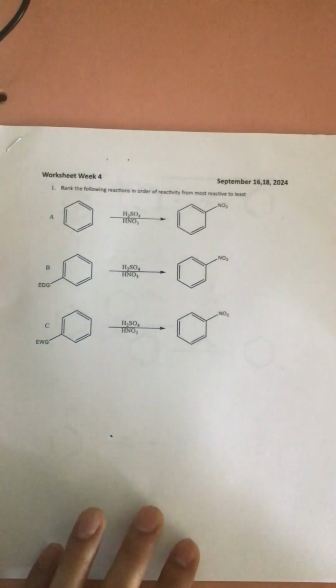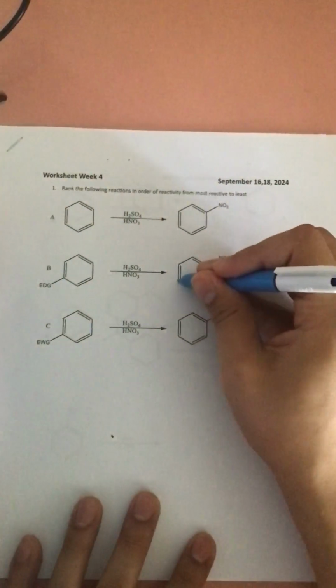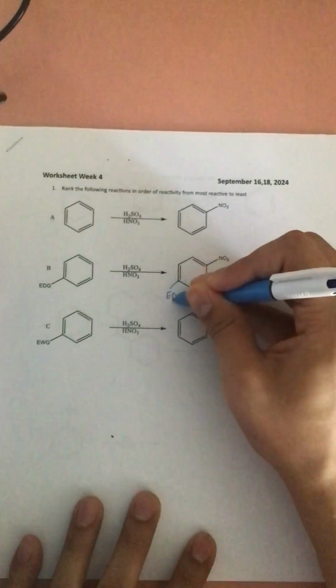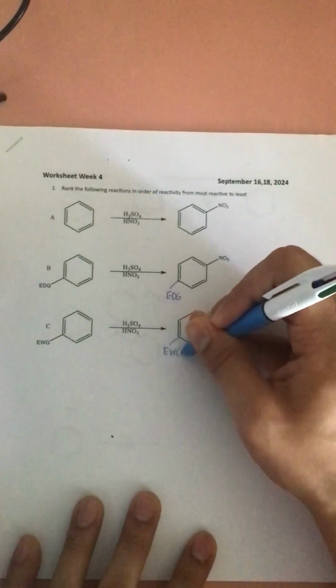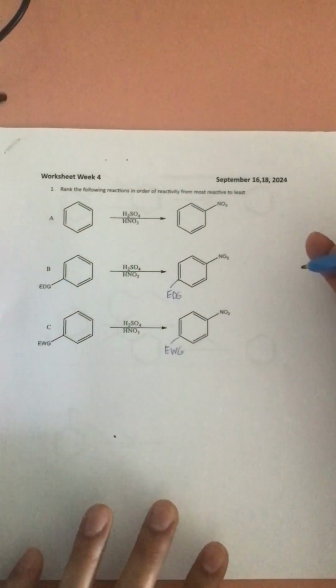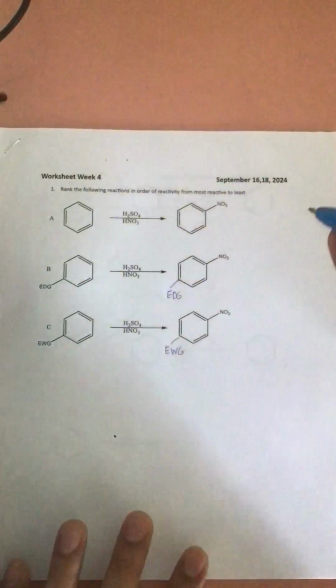Okay, here we have worksheet 4 we're going to go through, and the first thing I want to say is that I actually messed up. These electron donating groups, electron withdrawing groups do stay here. They don't disappear, and I apologize for that. Rank the following reactions in reactivity from most to least.